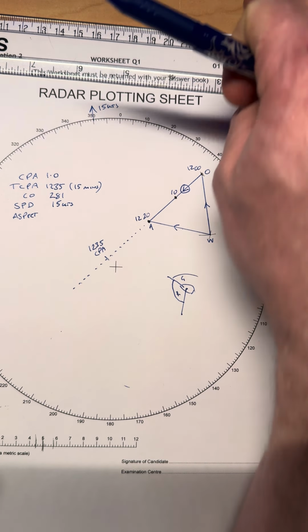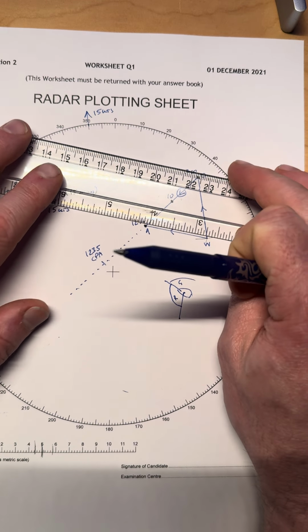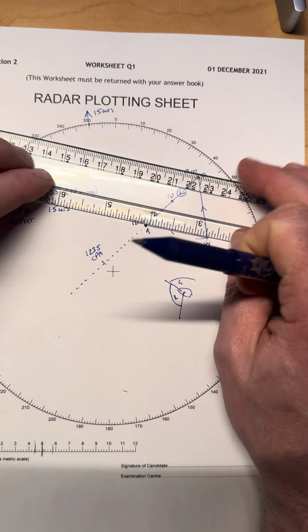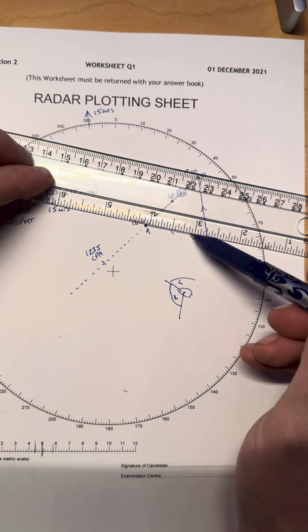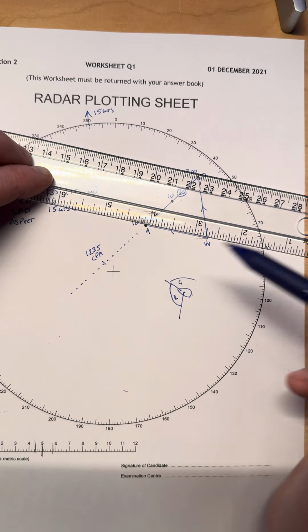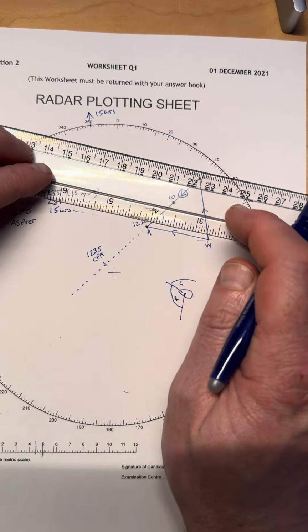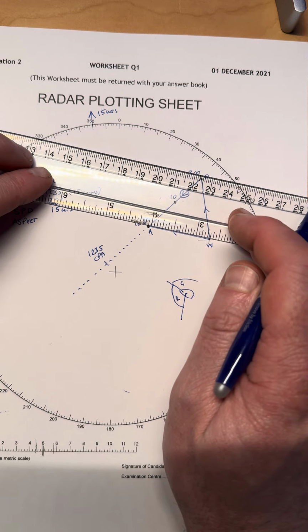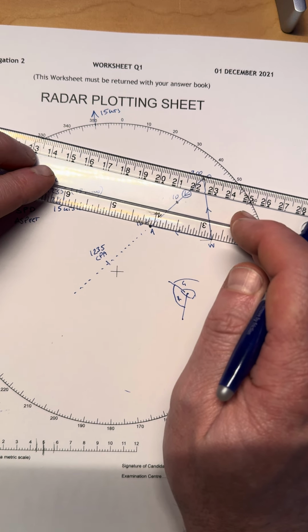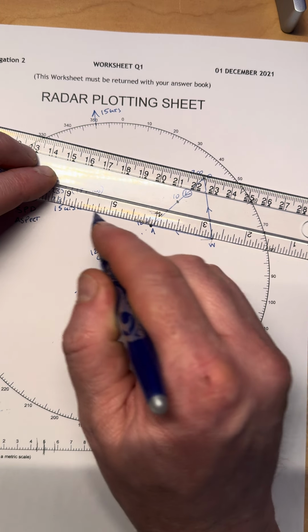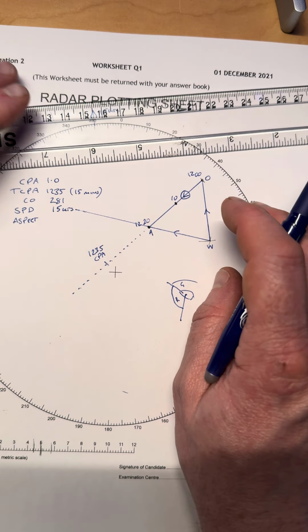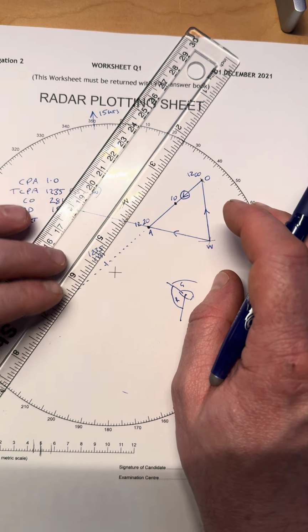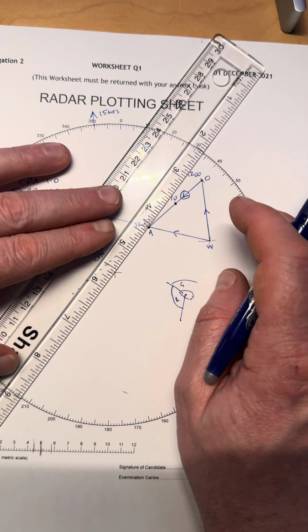So to figure that out, I just draw a line, extend his WA, because that's his heading. And draw a line from his A right to the centre of the screen.